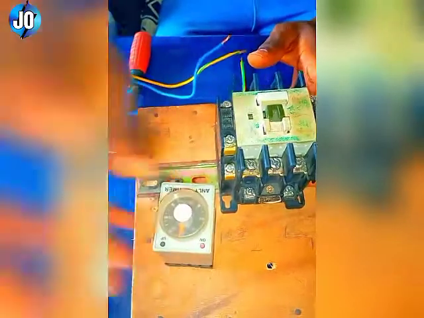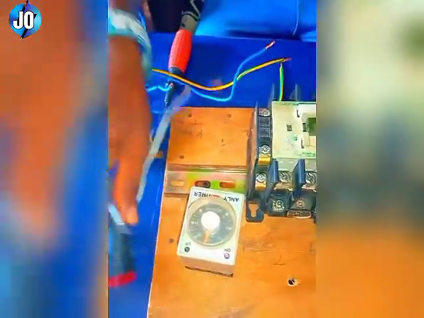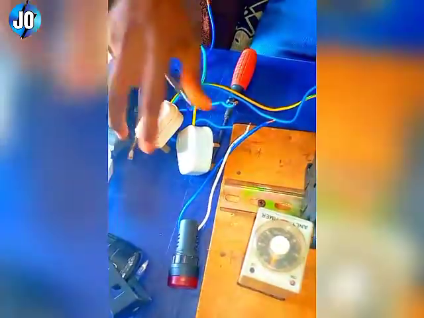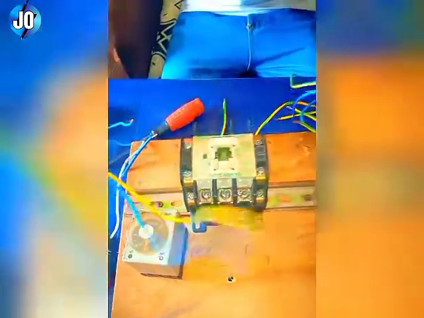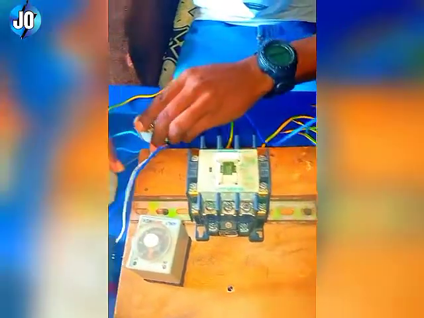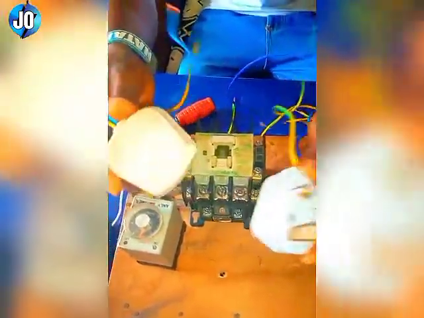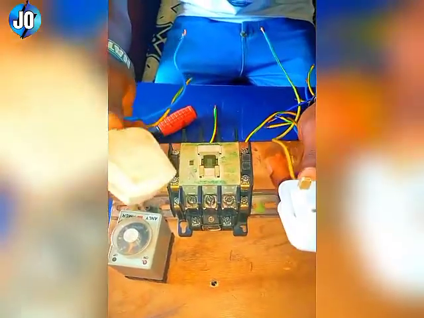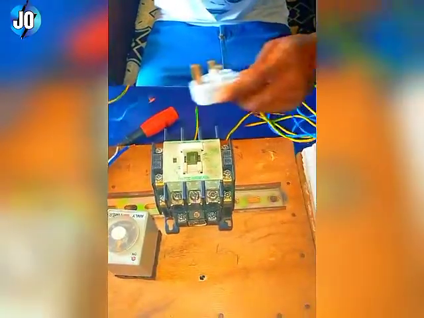So we'll be making use of this contactor, this timer, and an alarm. This is an electronic alarm, so I'll be using this alarm. I will be using this as a load, and because it comprises NEPA, the utility supply, and the generator, I'll be making use of these two supplies, PSCN and generator, that is utility supply and generator. So let's start the connection.